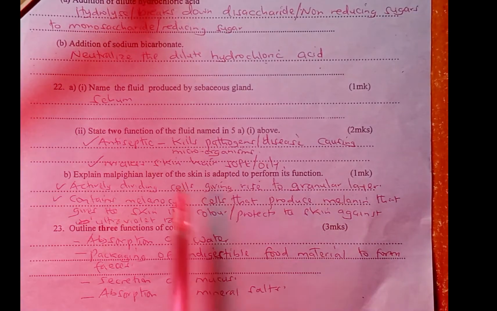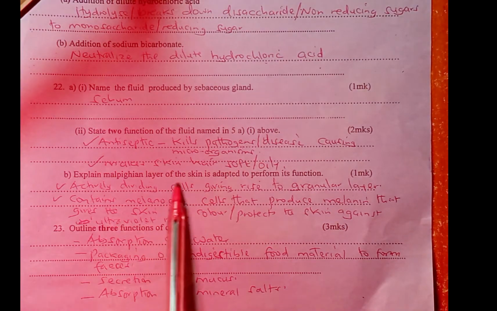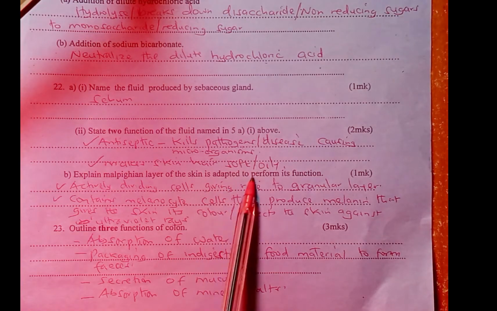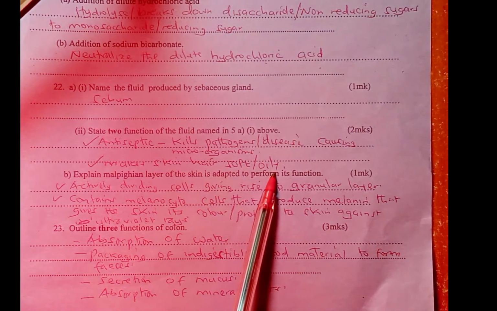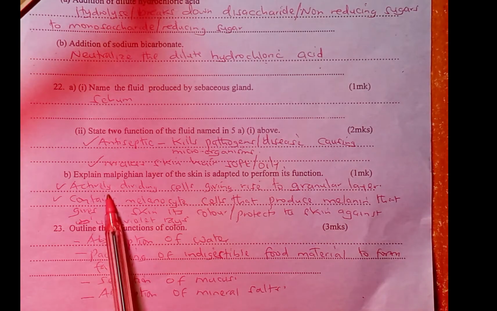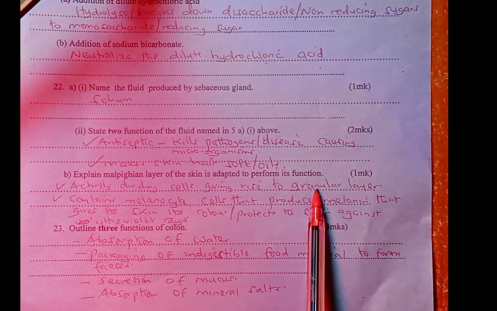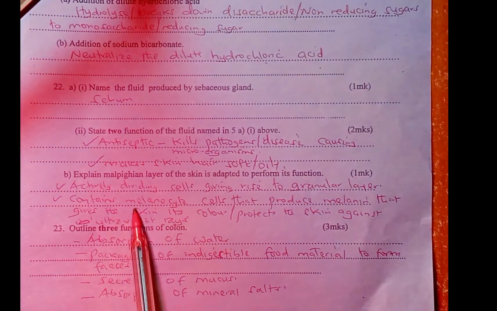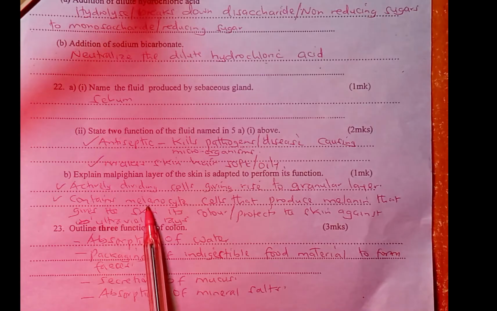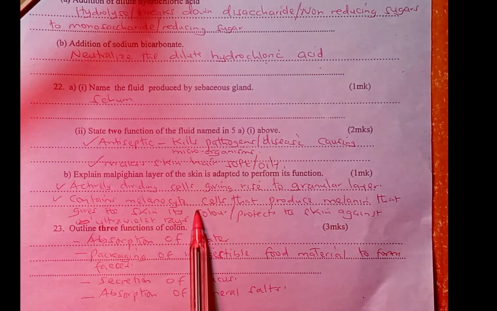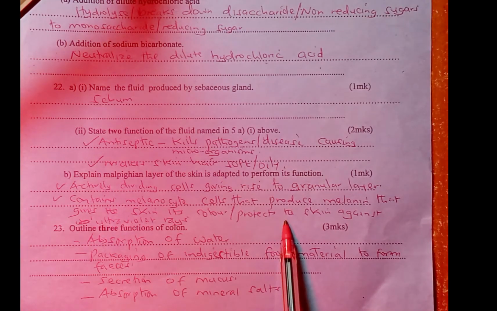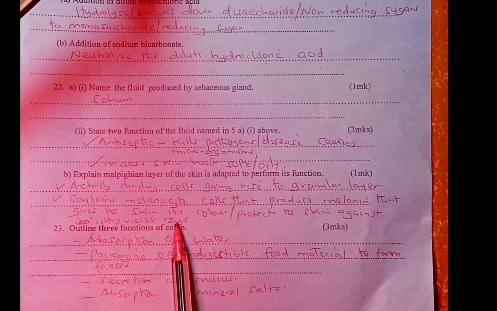B, explain how the Malpighian layer of the skin is adapted to perform its functions. Number 1, it contains actively dividing cells which give rise to the granular layer. Number 2, contains melanocyte cells that produce melanin. Melanin gives the skin its color, also protects the skin against ultraviolet rays.